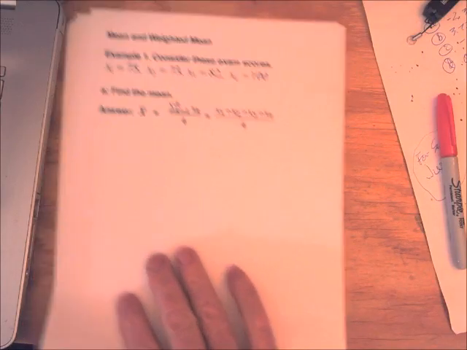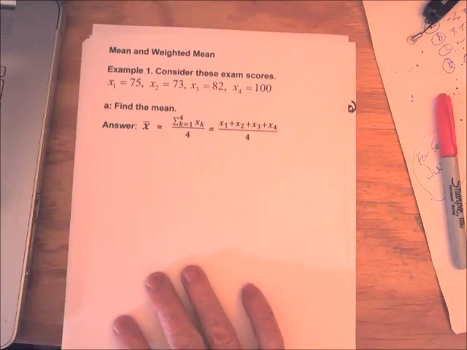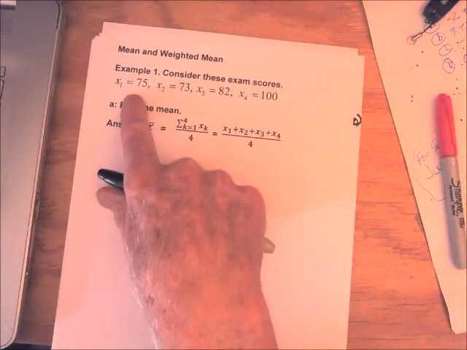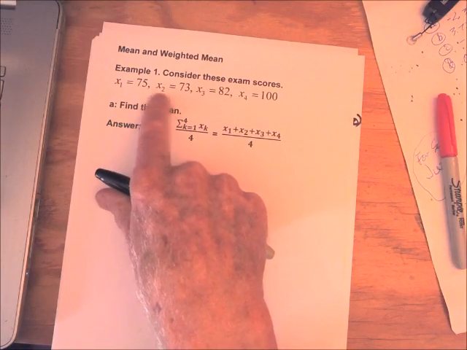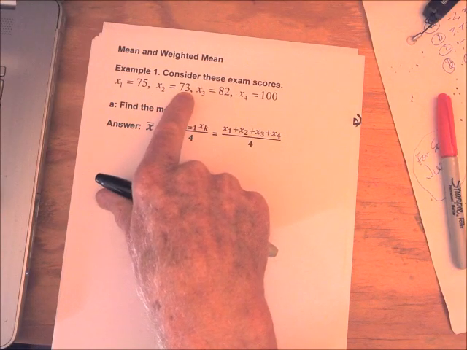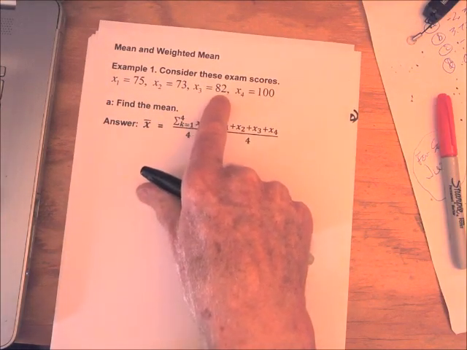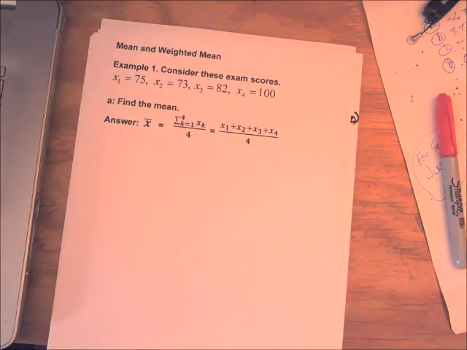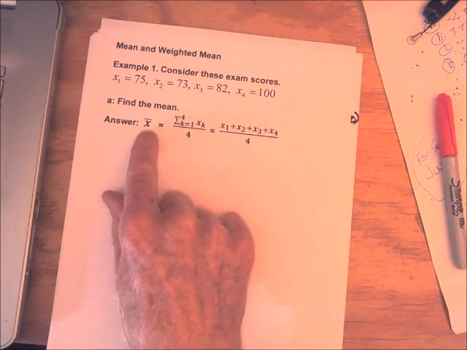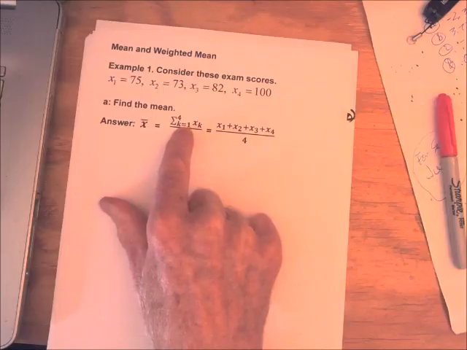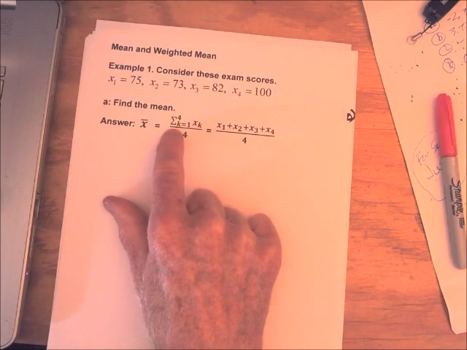Mean and weighted mean. Okay, so we have 4 exam scores here. X1 is 75, exam 1 is 75, exam 2, X2 is 73, X3 is 82, X4 is 100. So the mean is represented by X bar, and here's the formula for it.